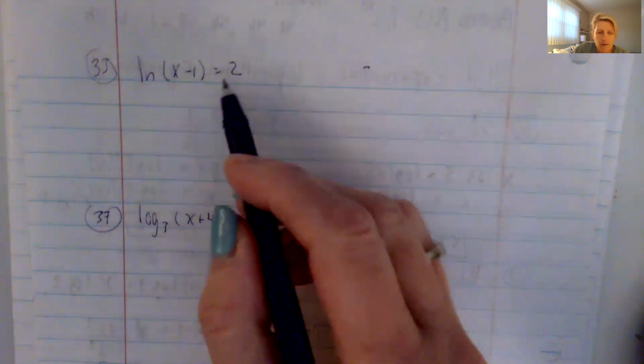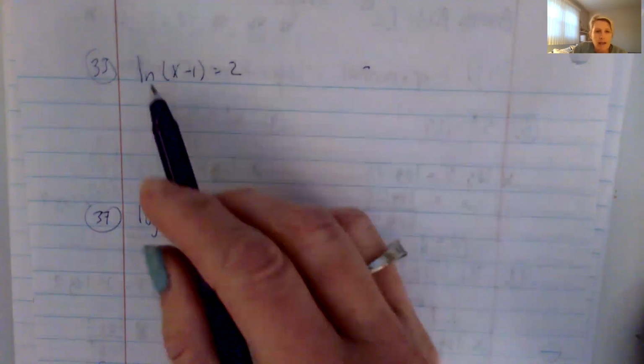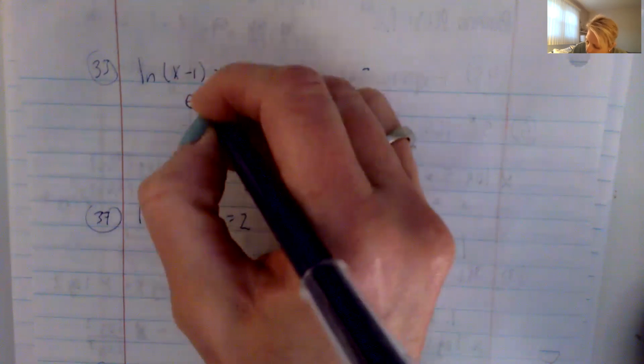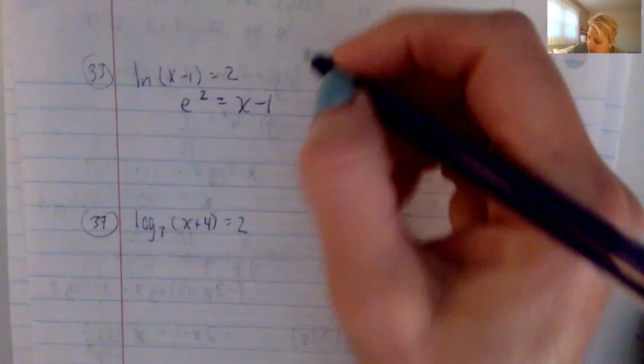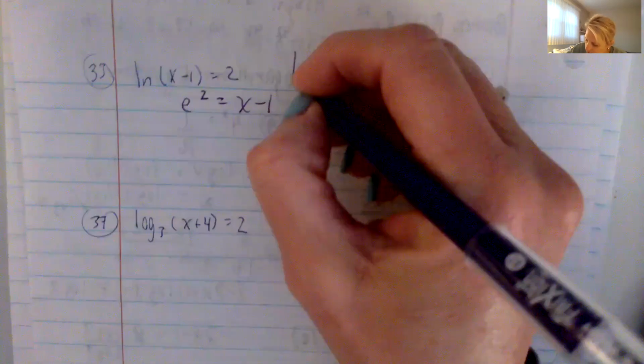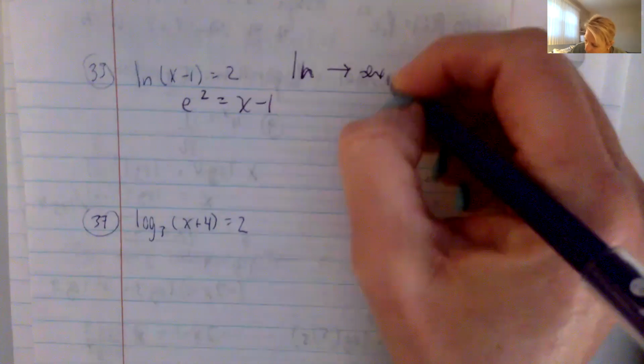Lots of practice here. So 33 says the natural log of x minus 1 equals 2. So to do this, we're now going from natural log to base e, or to base 10, whatever our base is. So this is natural log, so this is going to be e. So this is really e squared equals x minus 1. That is when we're translating from natural log to exponential.